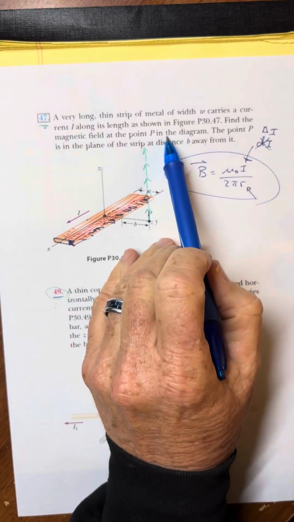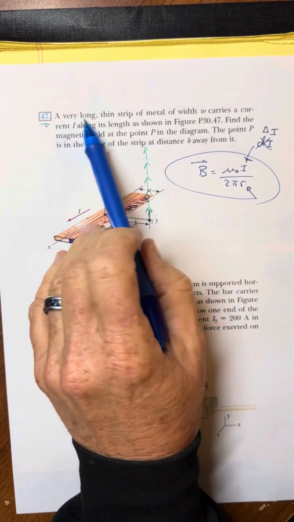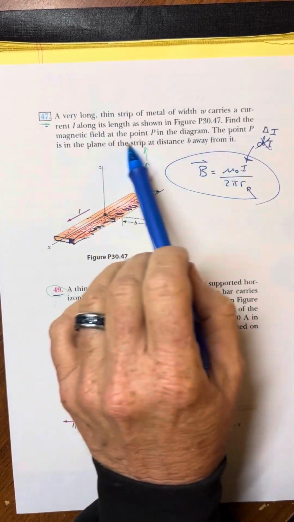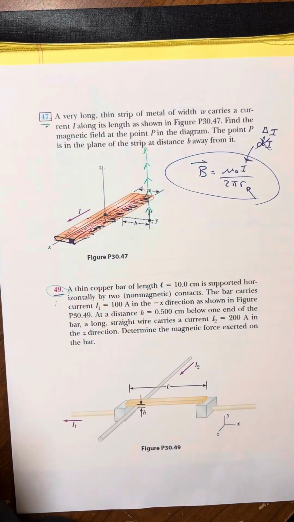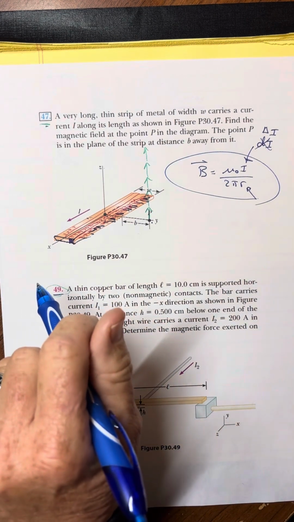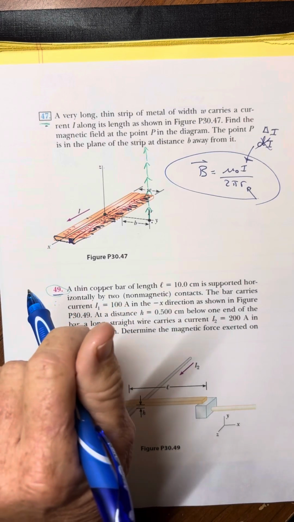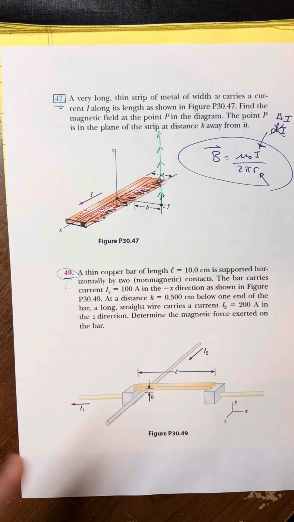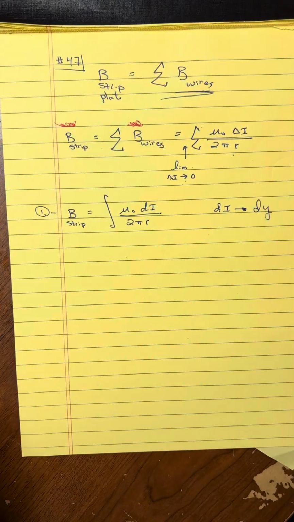Did they say current was spread out evenly? A very long, thin metal strip carries a current I along its length as shown. Find the magnetic field at point P. Okay. They didn't explicitly say that the current was spread out equally, but on the other hand, they didn't give me any other kind of distribution. So kind of the default here is that it's uniform. And here's why I do that.